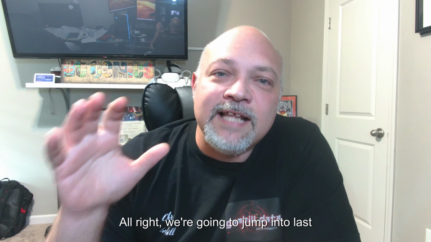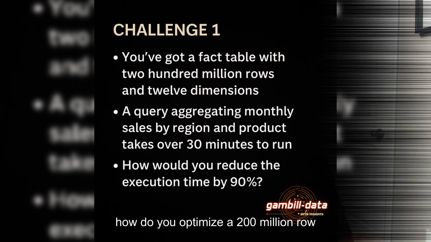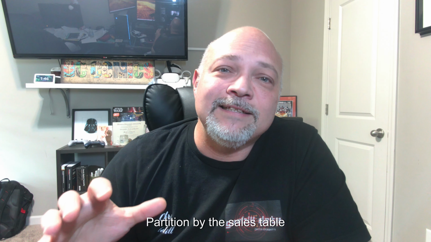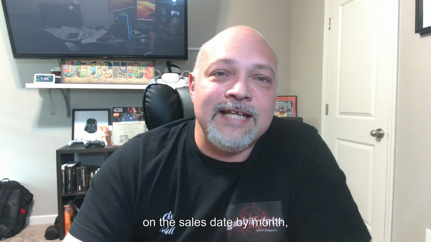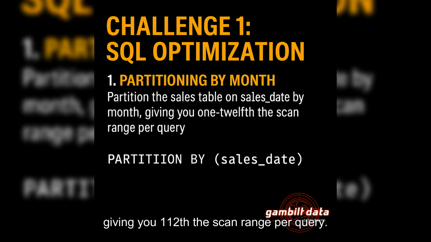Alright, we're going to jump into last week's scenarios. First challenge was, how do you optimize a 200 million row aggregation to run in under 3 minutes? Number 1, partitioning by month. Partition the sales table on the sales date by month, giving you 1/12 the scan range per query. Next, composite clustering and indexing.